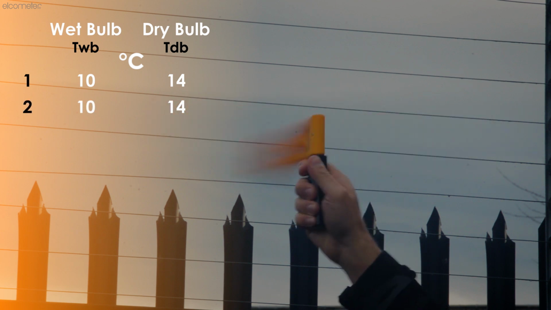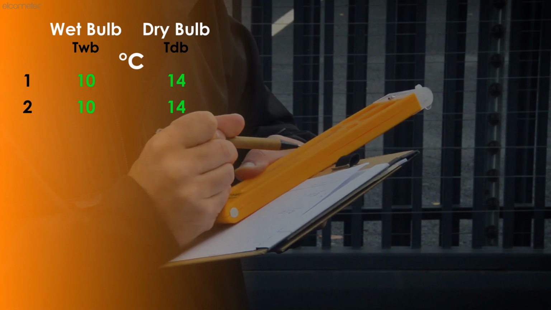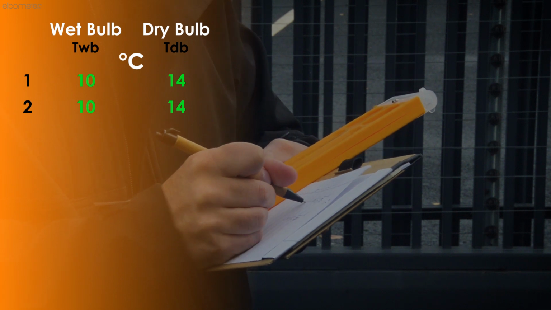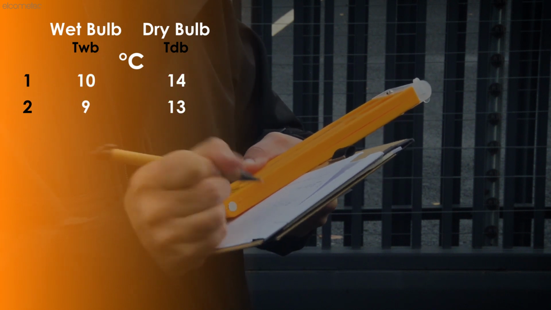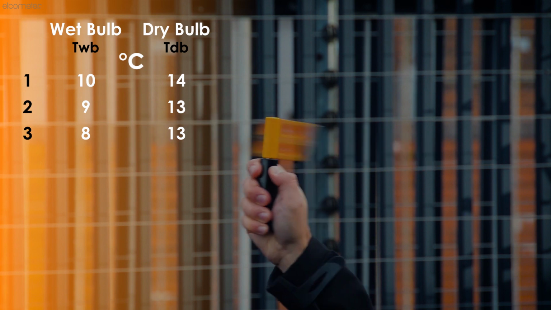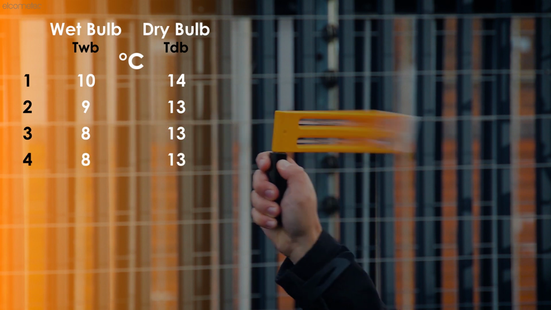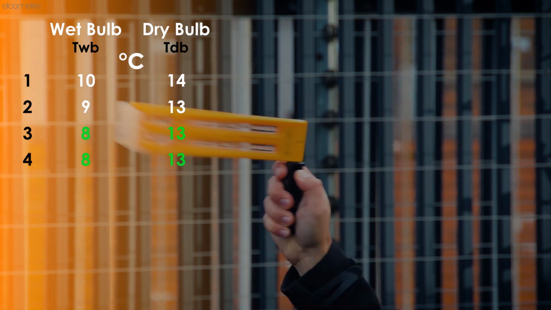If both results are exactly the same, these are your wet and dry bulb temperatures. If they aren't the same, you need to repeat the process until you get 2 matching stable results in a row for both your wet and dry bulb temperatures.